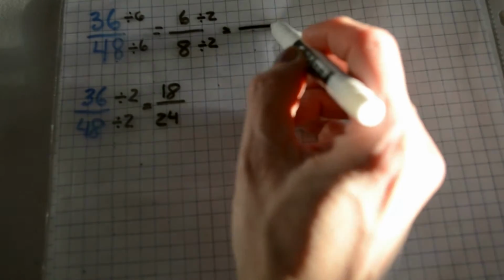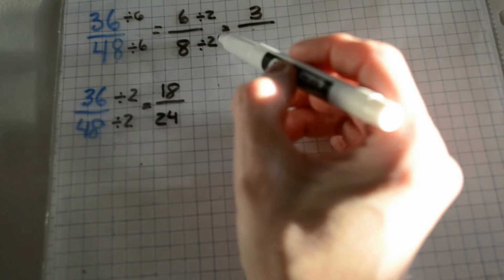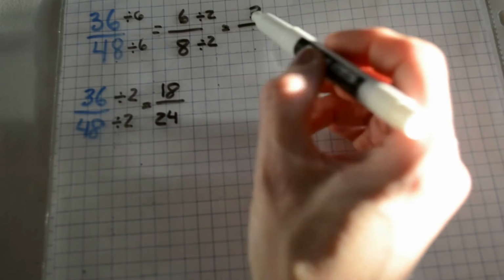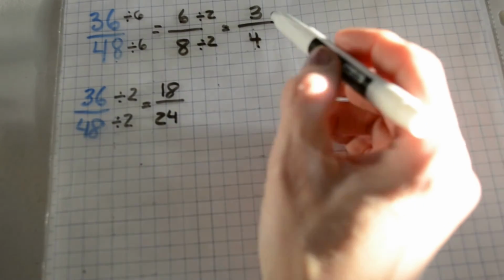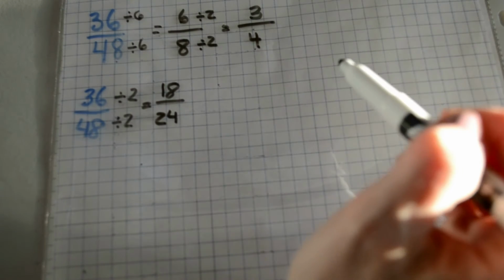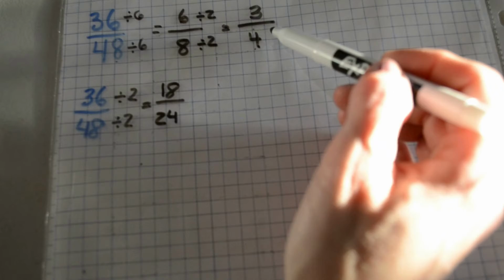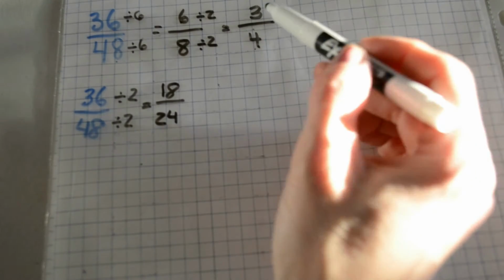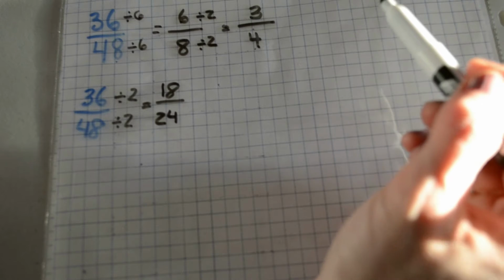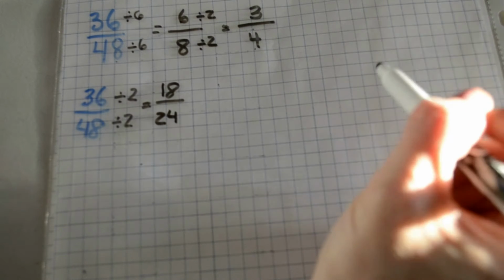So if we divide those by 2, what times 2 is 6? 3. What times 2 is 8? 4. So now we have 3/4. Can we go any smaller than this? Is there any number that can still divide evenly into both numbers? No, because 3 is a prime number. It's only divisible by itself and 1.